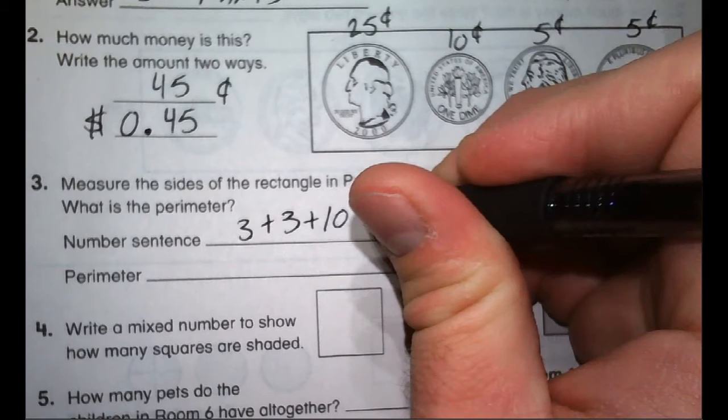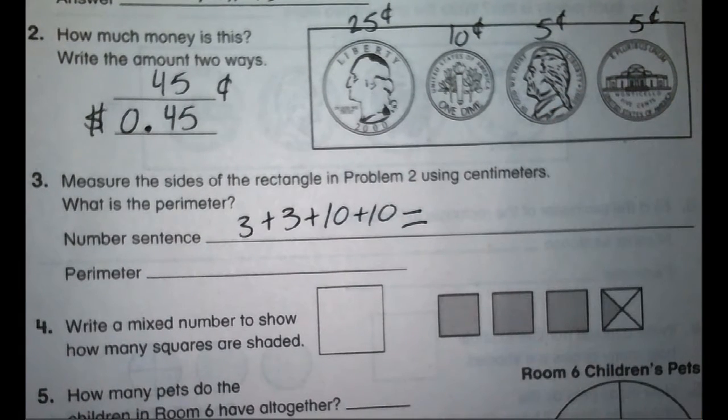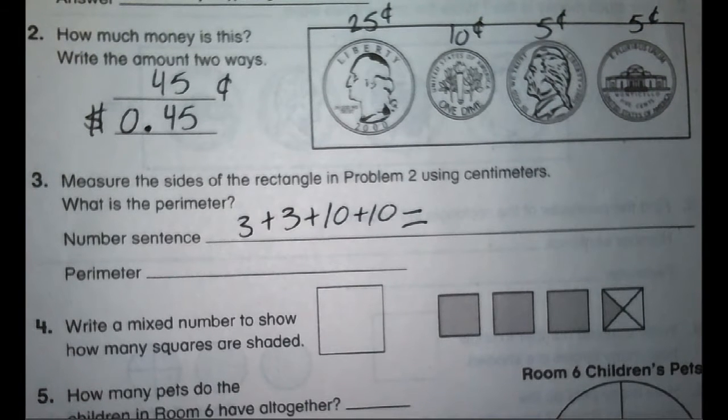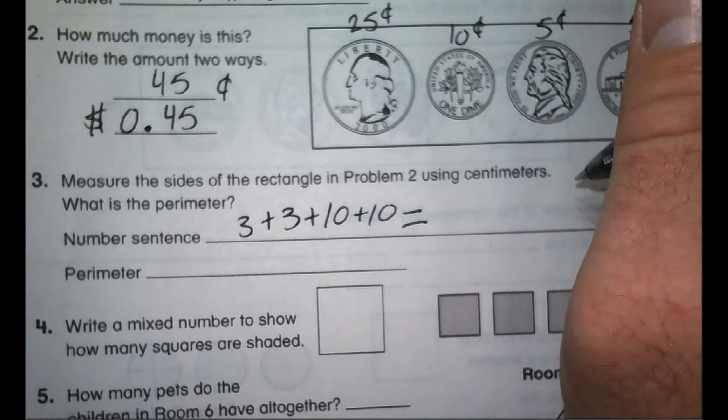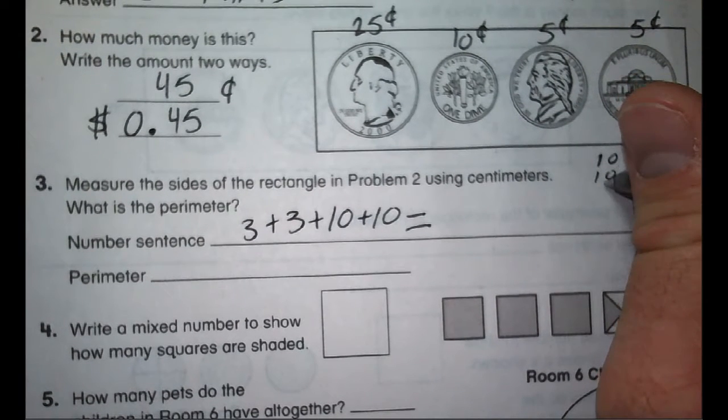We could write this problem a couple of different ways. Since we've got some space over here on this side, what I'd like everybody to do is do 10, 10, 3, and 3, okay? Oh, and I forgot my plus sign.